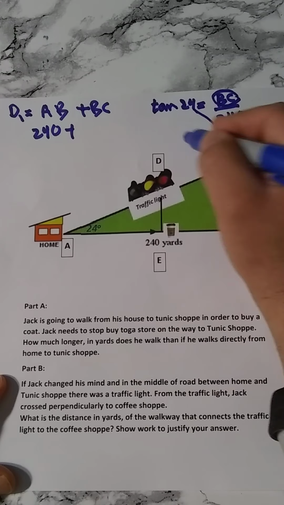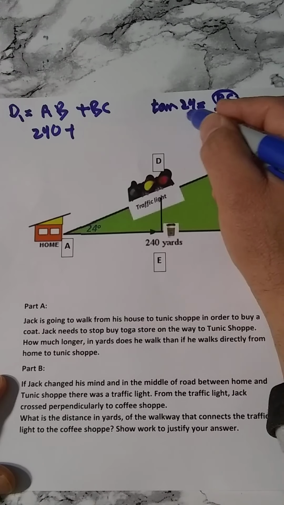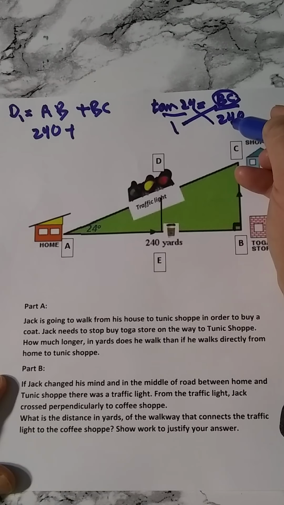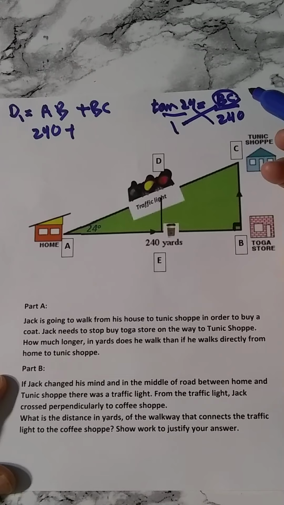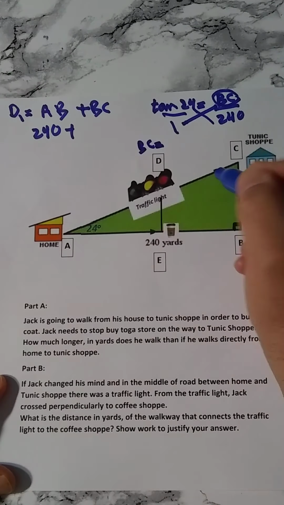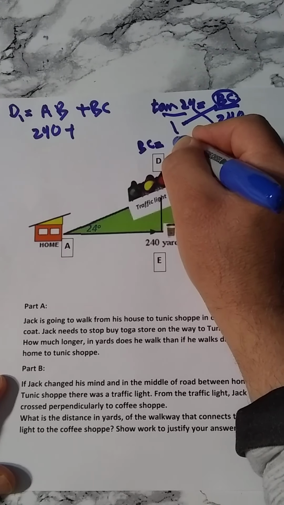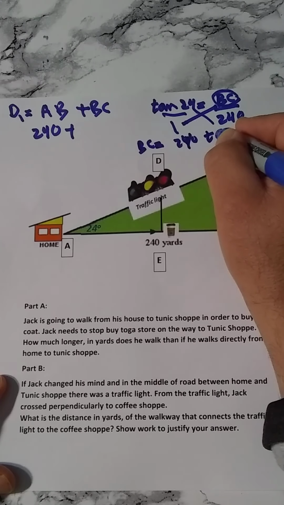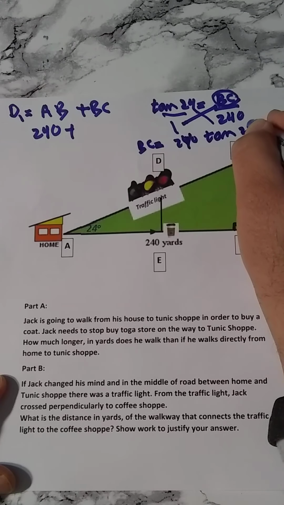BC times 1 equals 240 times tangent 24. So BC equals 240 times tangent of 24. Let's calculate that.